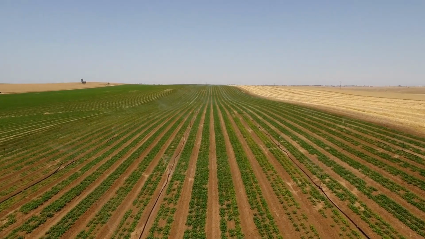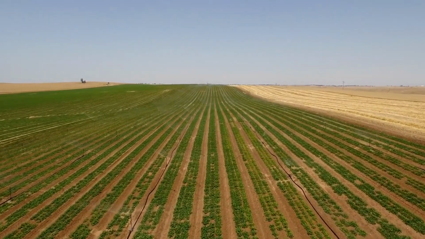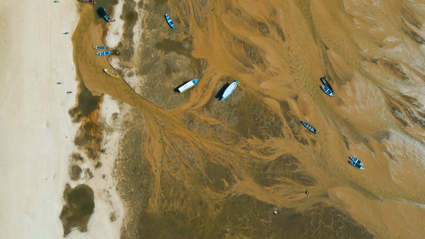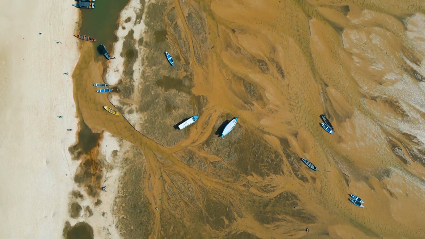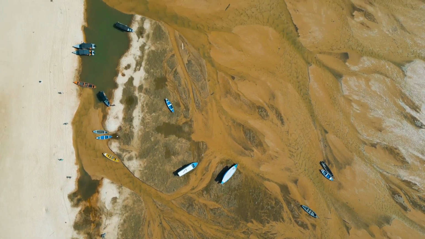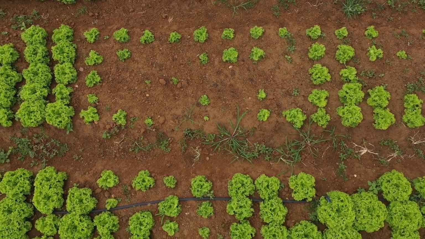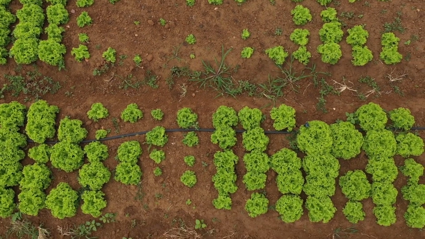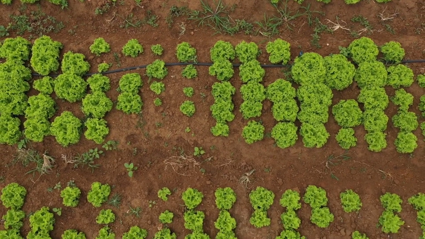Excessive water use, particularly for irrigation, is another major contributor to desertification. In many arid and semi-arid regions, water is a scarce resource, yet it is often used inefficiently. Traditional irrigation methods, such as flood irrigation, result in significant water loss through evaporation and runoff. Over time, this depletes local water sources, reducing the availability of water for both agriculture and natural ecosystems. Additionally, poor water management can lead to soil salinization, where salt accumulates in the soil, further degrading its fertility.